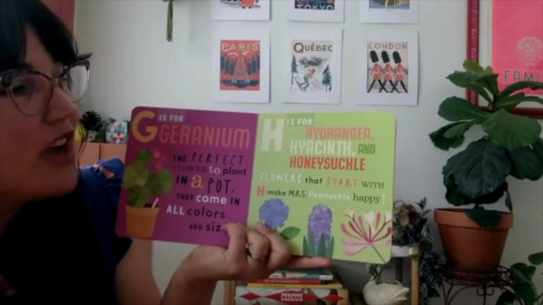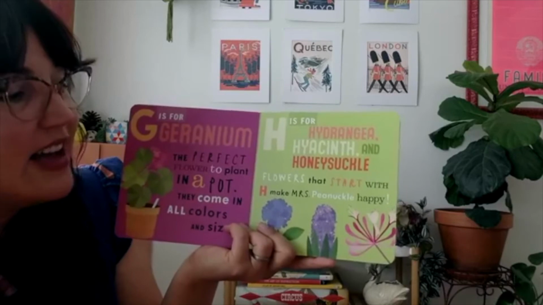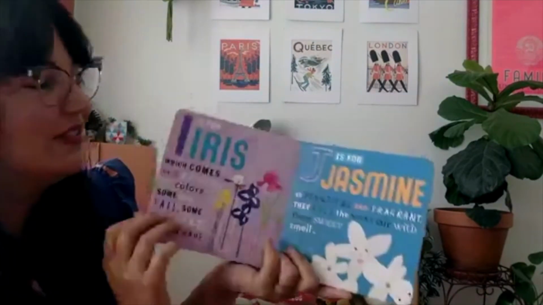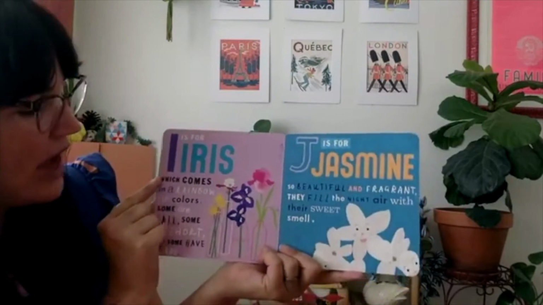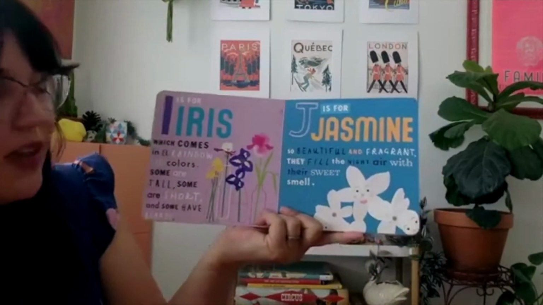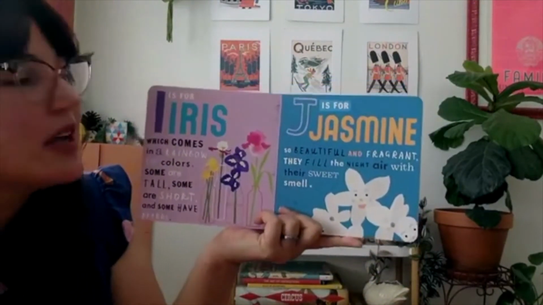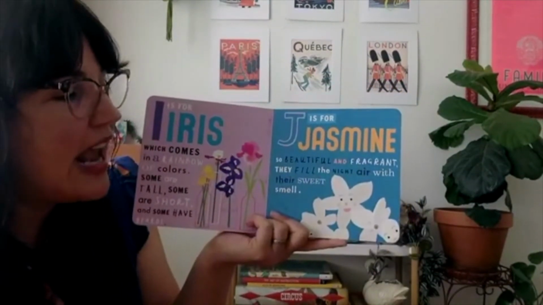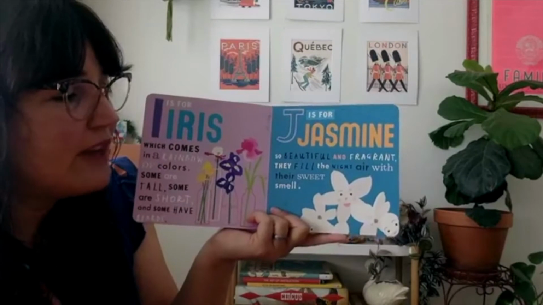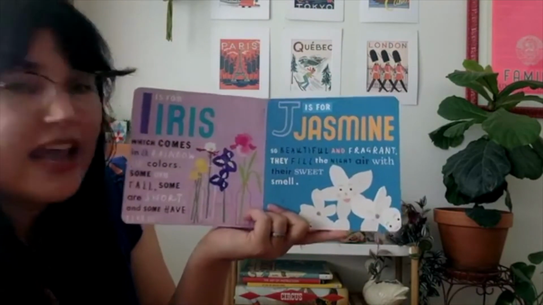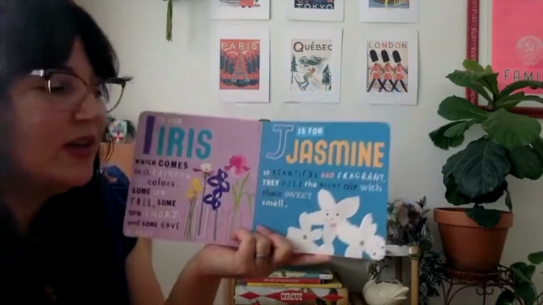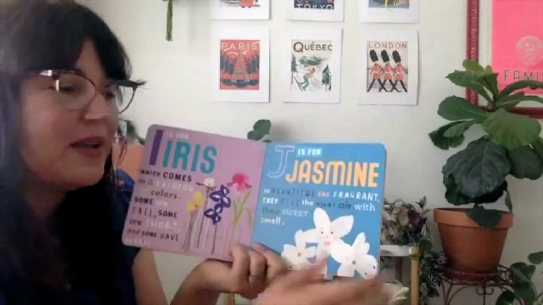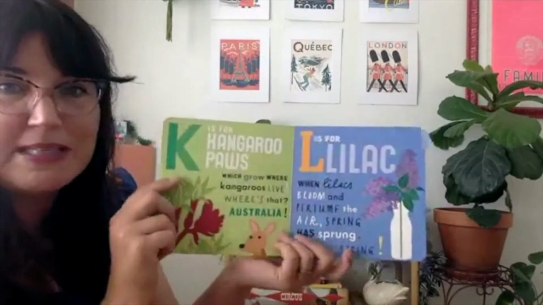H is for hydrangea, hyacinth, honeysuckle. Lots of happy flowers start with H. I for iris, that comes in a rainbow of colors, and sometimes they're tall, sometimes they're short. J for jasmine, a beautiful and fragrant flower. They fill the night air with their sweet smell. So if you're ever walking by jasmine at night, it'll probably smell like candy.